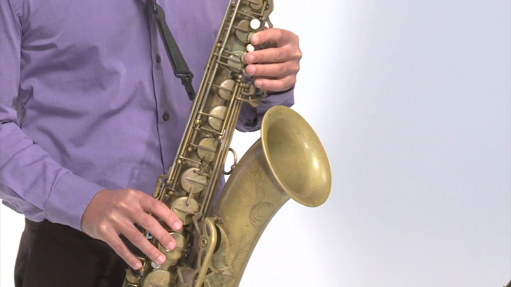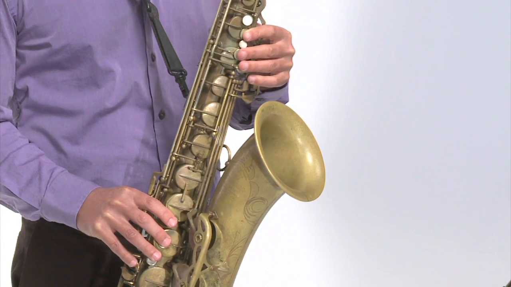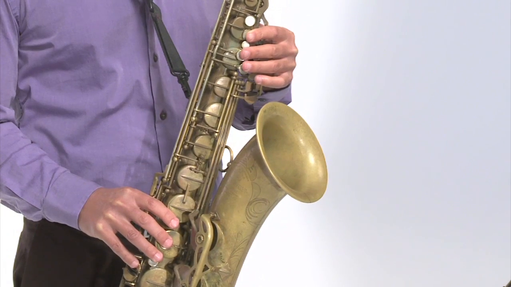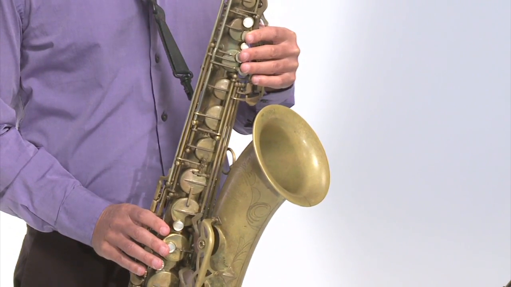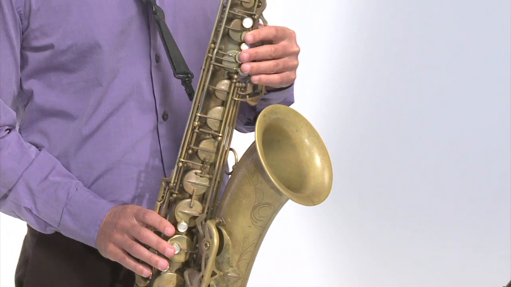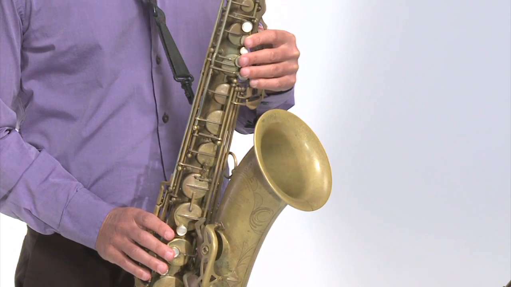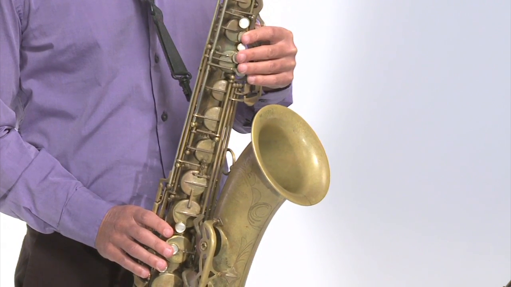That's lifting up the middle finger. Very logical. Saxophone is a very logical instrument. It's very much based on the pattern of the pitches going lower or higher. So that's one higher. And then the final note, you already know it.